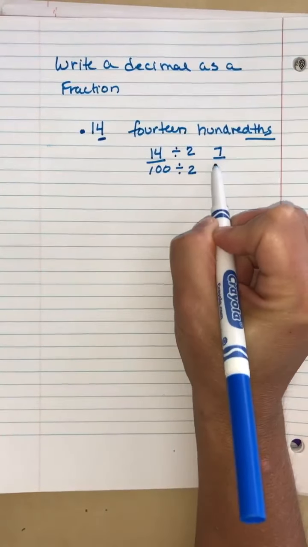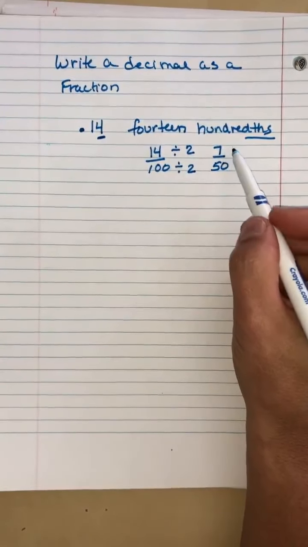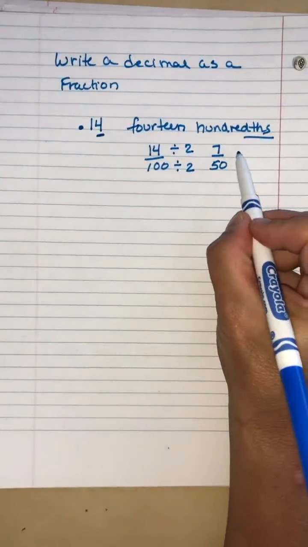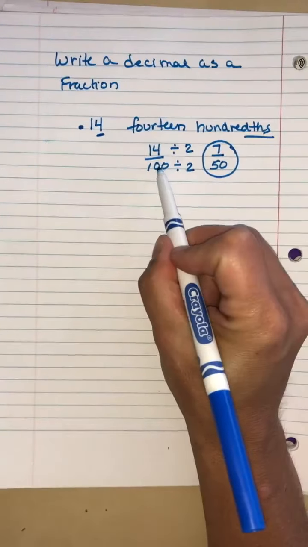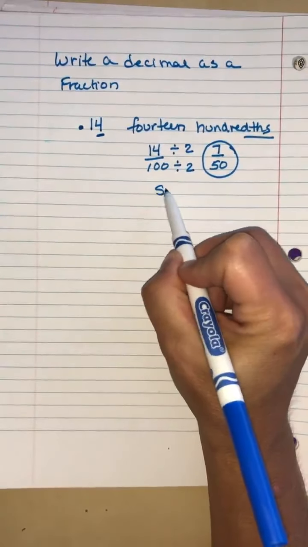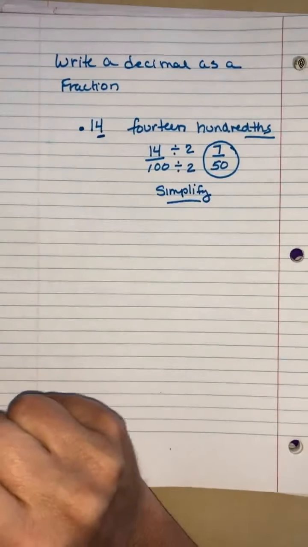And that's going to give me 7/50ths. There's no whole number that evenly goes into 7 and 50, so this has been simplified. So you can't leave this as your final answer. You do need to simplify. Very important, otherwise your answer will not be correct.